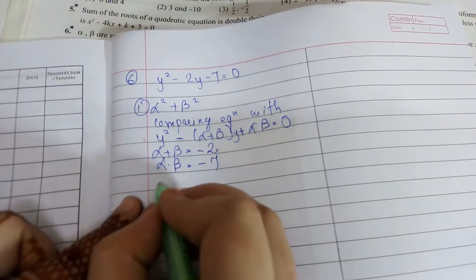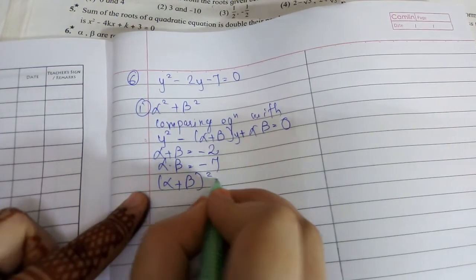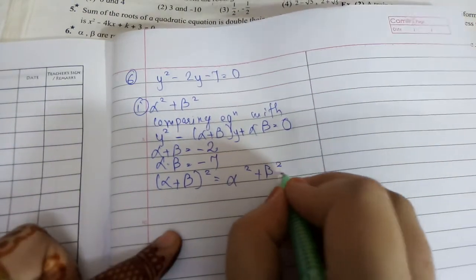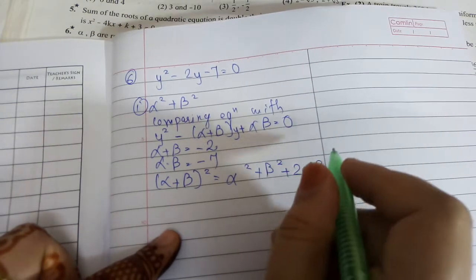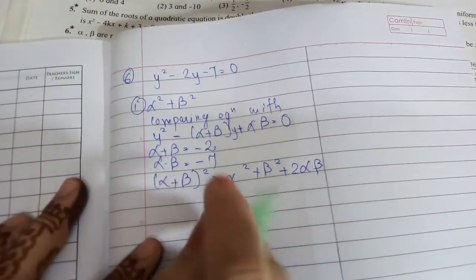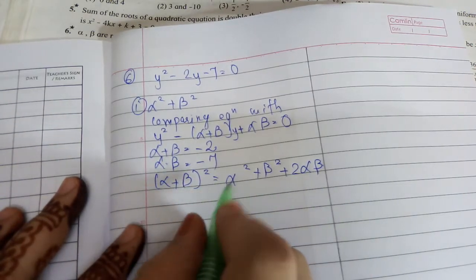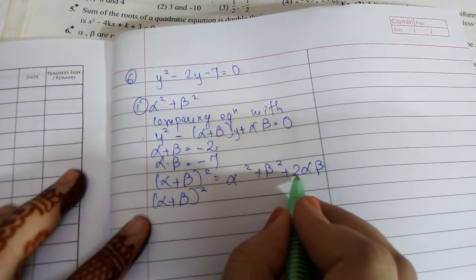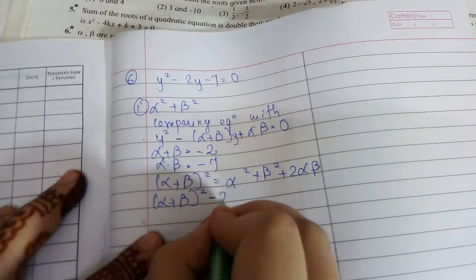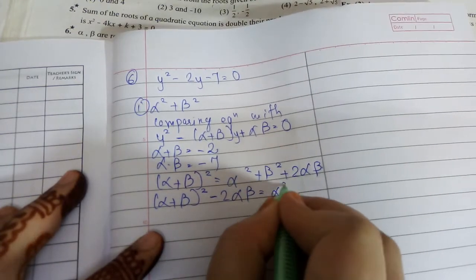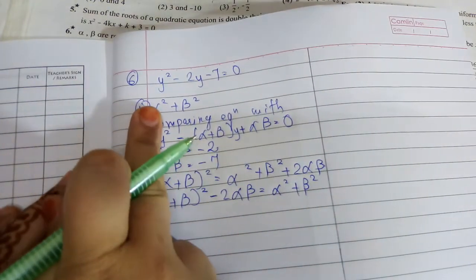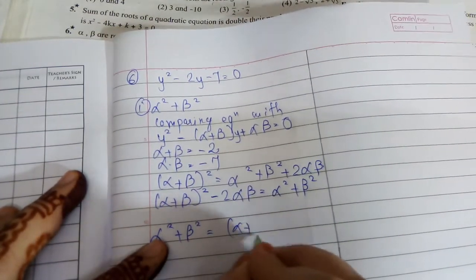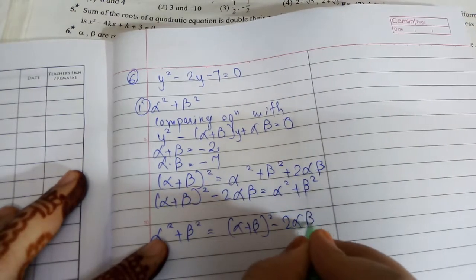Alright, alpha plus beta whole square is equal to alpha square plus beta square plus 2 alpha into beta. Now student, to find out alpha square plus beta square, we will write alpha square plus beta square is equal to alpha plus beta whole square minus twice of alpha into beta.